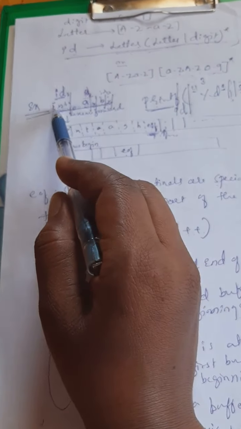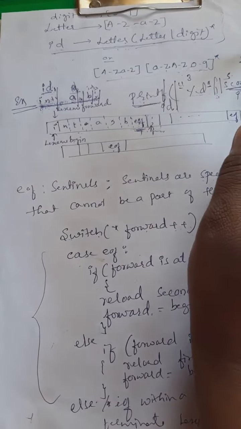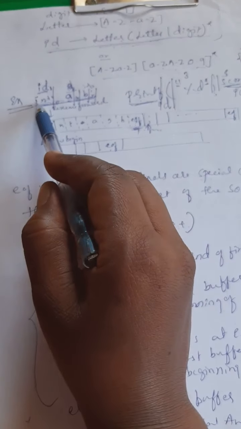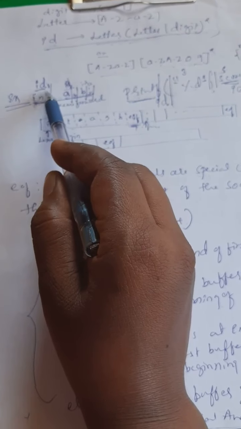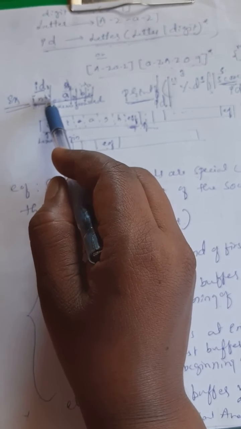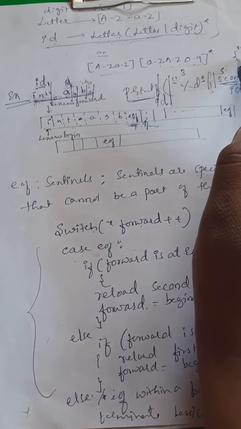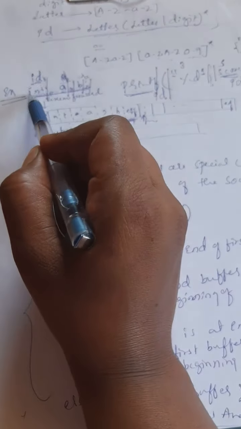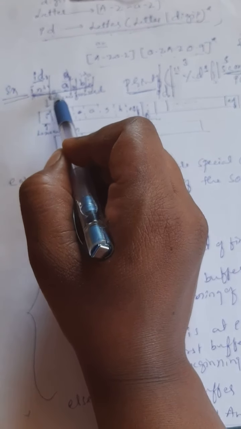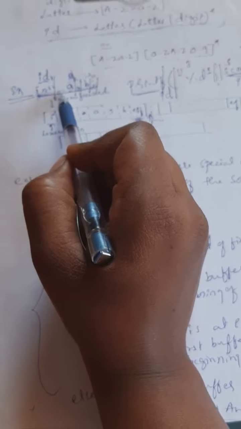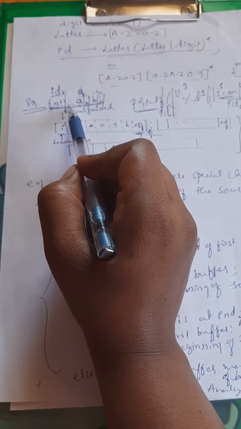So it will group these lexemes which are matching with the same pattern and create the token for that. I is one lexeme, N is one lexeme, T is one lexeme. They will be grouped together because all of these are matching with the same pattern. Then the token is created for that. So it will create a token for this lexeme as an ID. Once the space comes, it will be stripped out by the lexical analyzer.